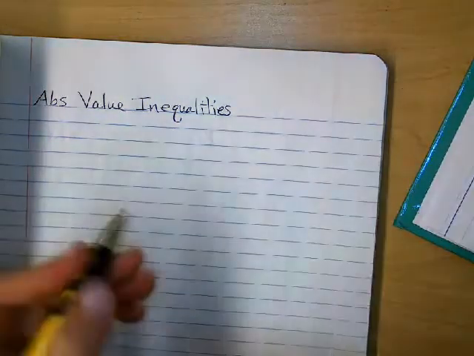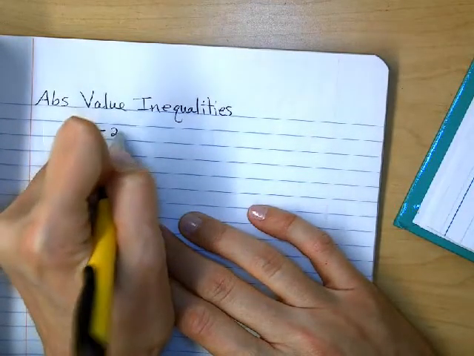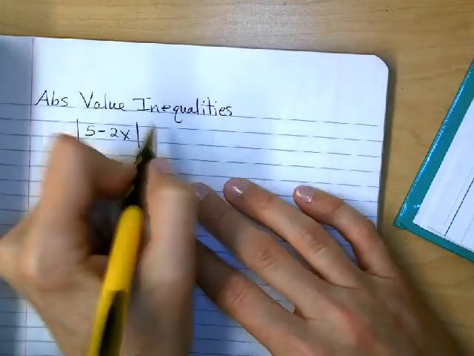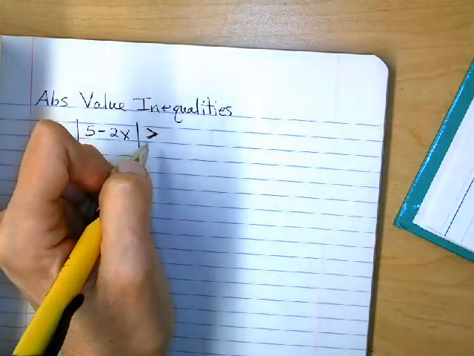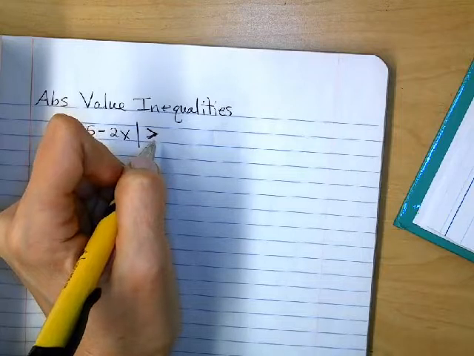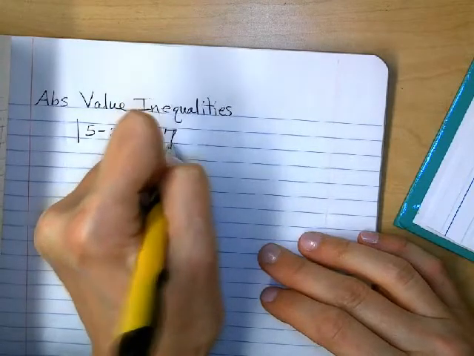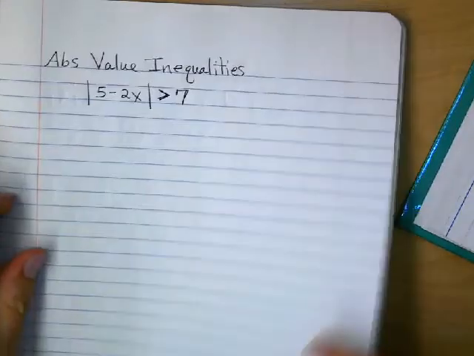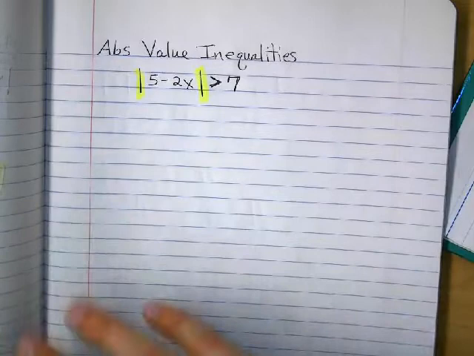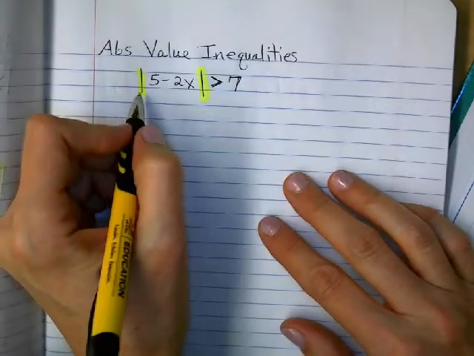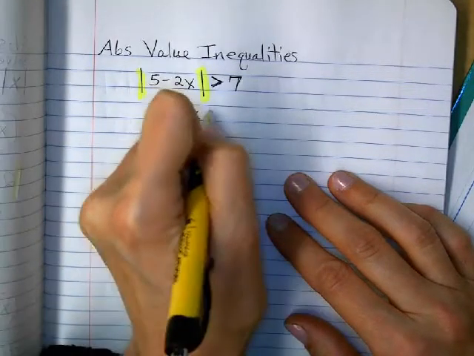Okay, so let's try a problem that says the absolute value of 5 minus 2x is greater than, let's try greater than 7. Again, you have these absolute value lines, so you have to get rid of the absolute value lines. So you put 5 minus 2x is greater than 7.